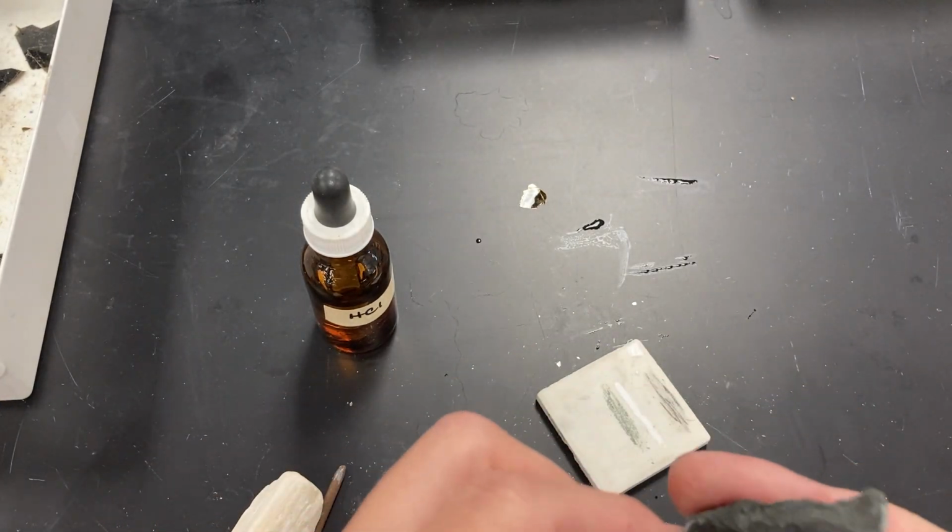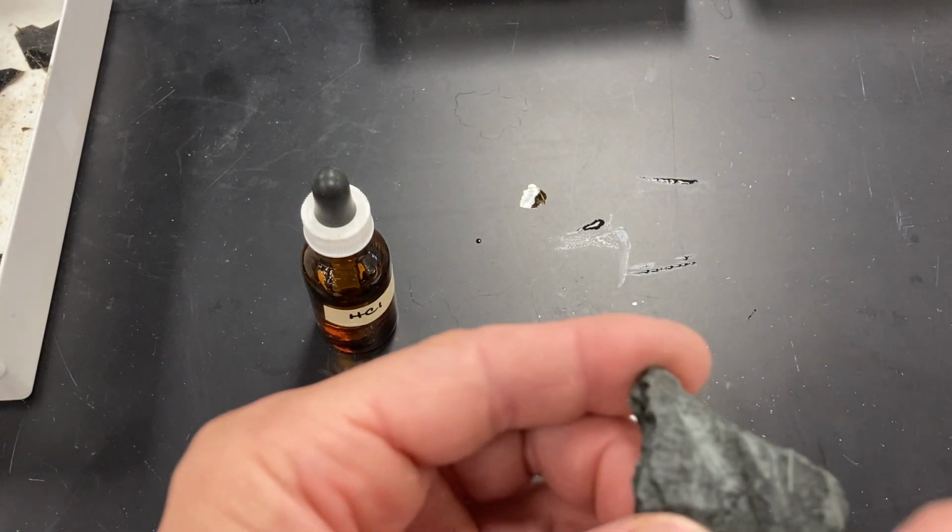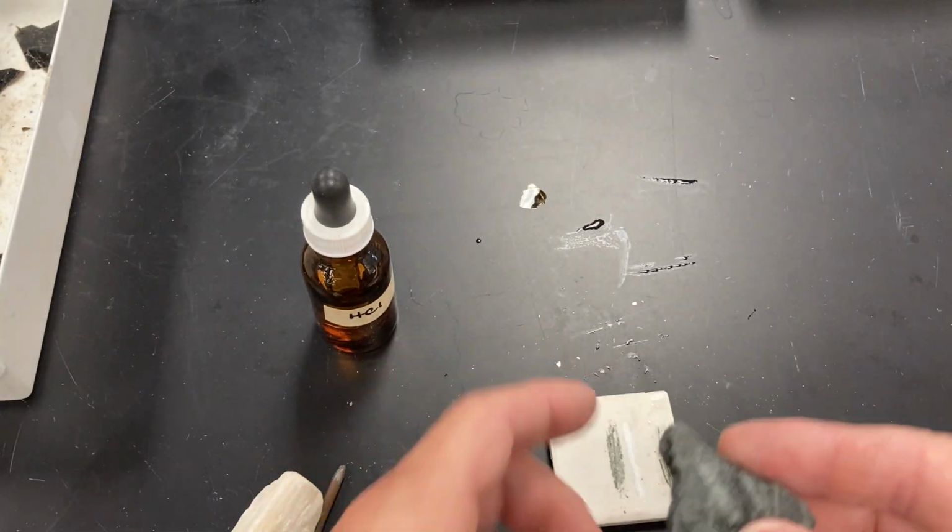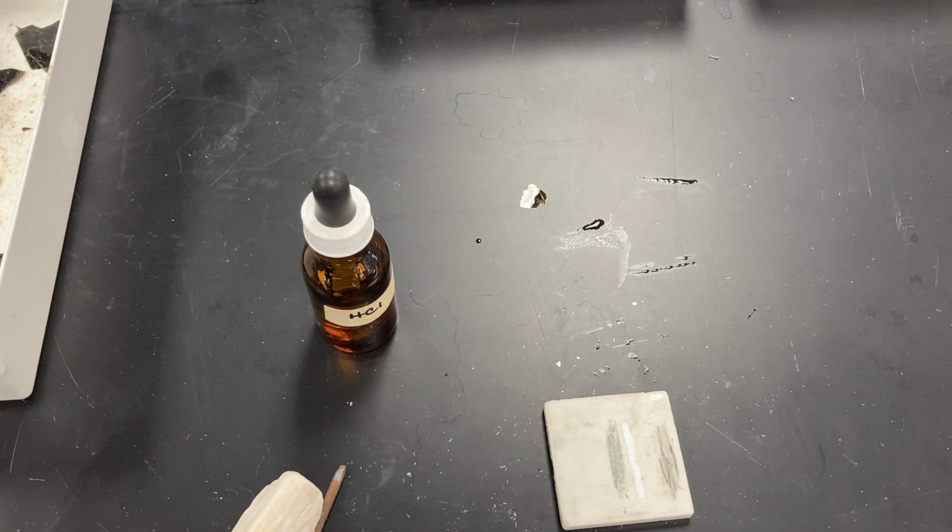Because some of this actually has some magnetite in it, and you'll scratch your thumbnail off on that and get a black streak. Okay, it's usually found together. Okay, so chlorite's done. Let's do this one.